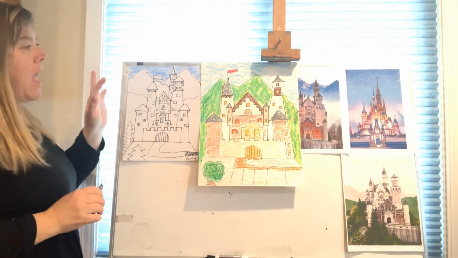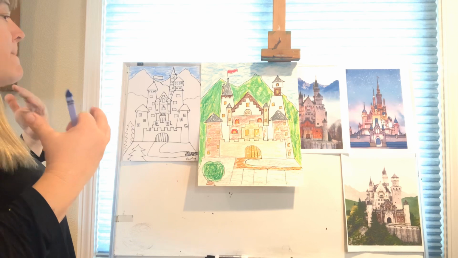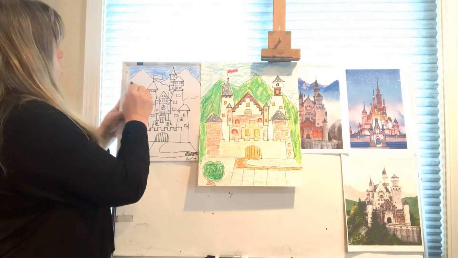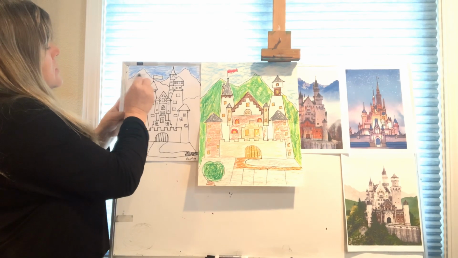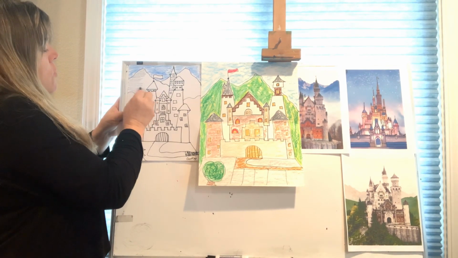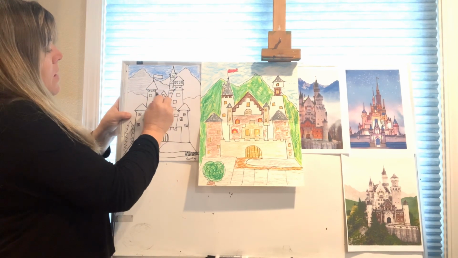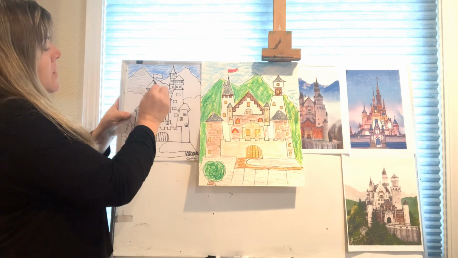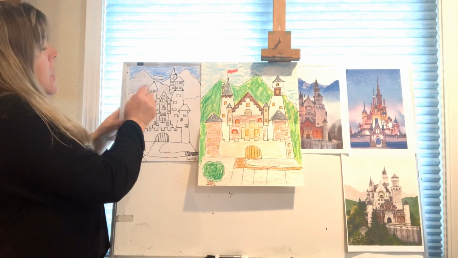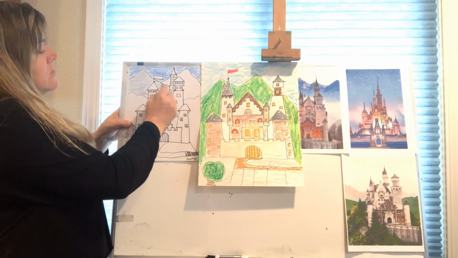Okay. And then do you remember I said this was more like the mountains? So if I wanted to, I could use a little bit of black very lightly to show the rocks. If I mix a little bit of the black crayon with a little bit of the blue crayon, it will actually make it look like it has a little dimension.